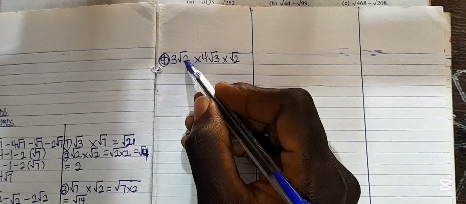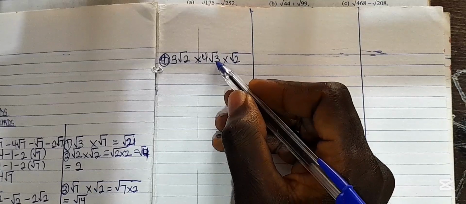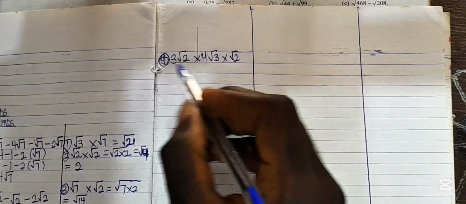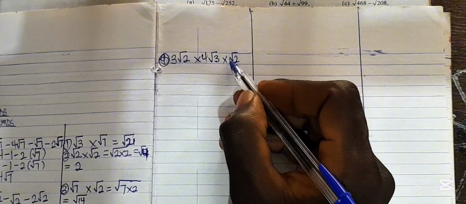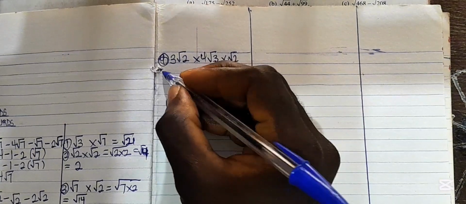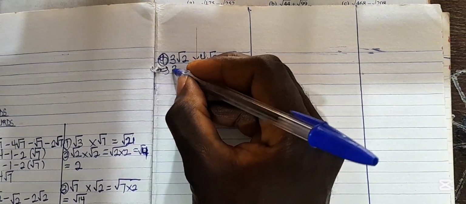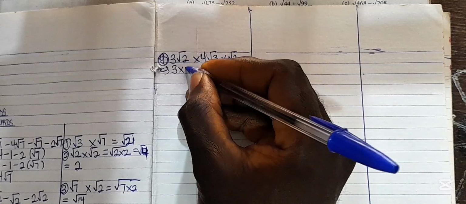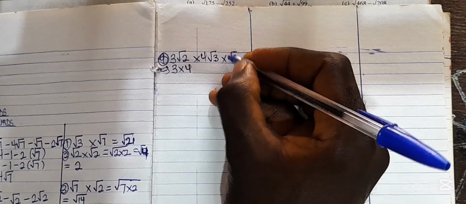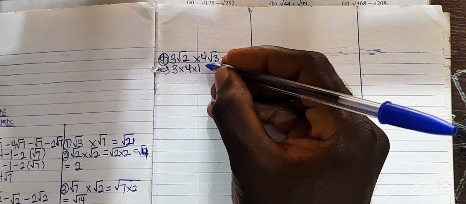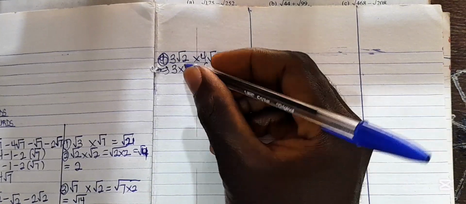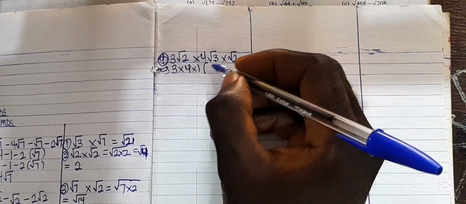Okay, so we multiply 2 times 3, then times 2. After we multiply 3 times 4, then here, remember there is 1. So let's start. We move this way: 3 times 4, times there is 1 here, so times 1. Then we can put our numbers inside the square root in the bracket.